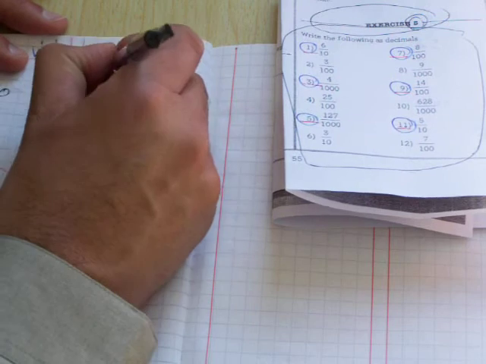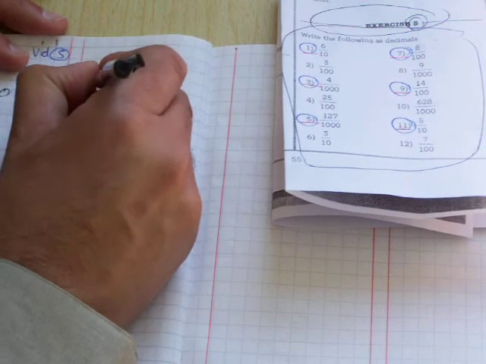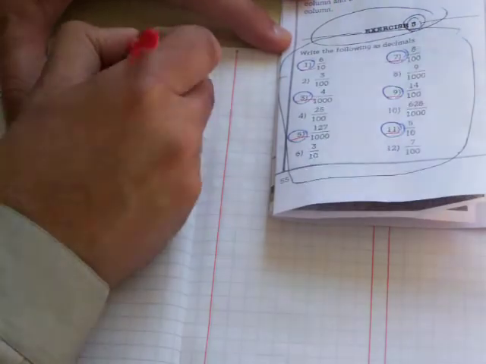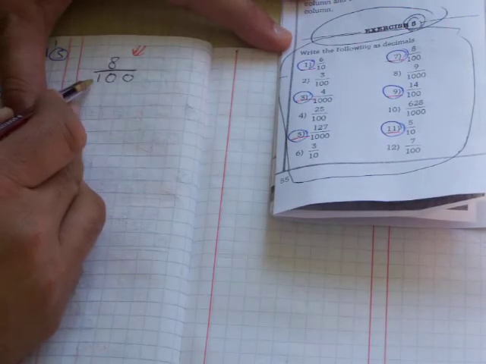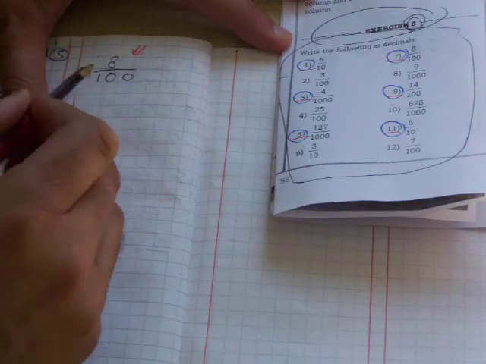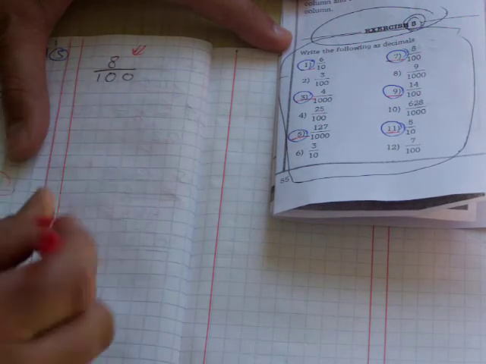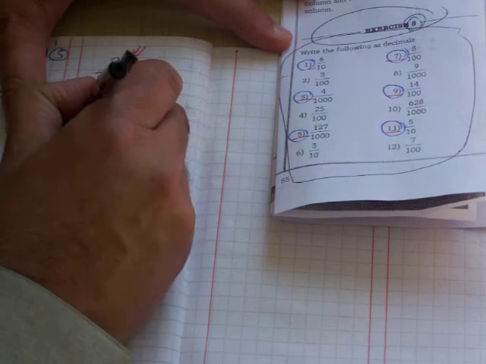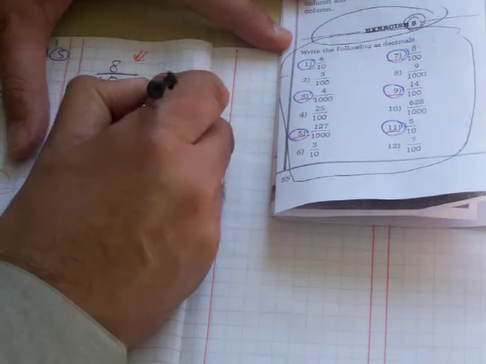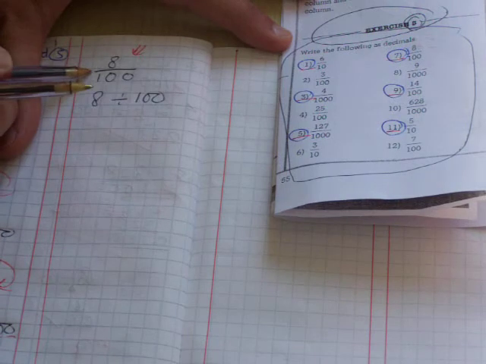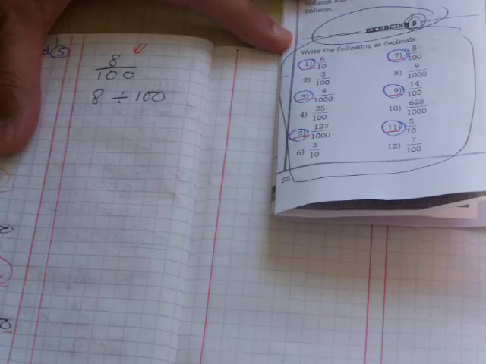So next question, we have 8 over 100. What do we do first of all with this question? We need to read the question. Read the question for me, please. What does that say? 8 divided by 100. Let's do that again. We have an 8 and that line stands for divide, and by 100. Now what do we do?